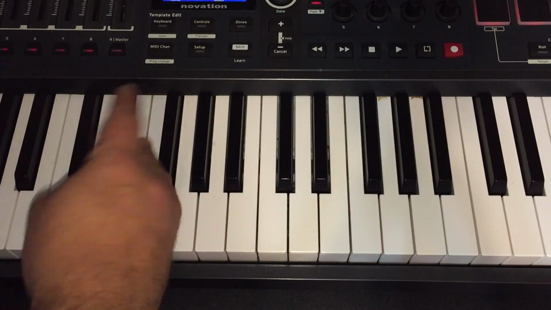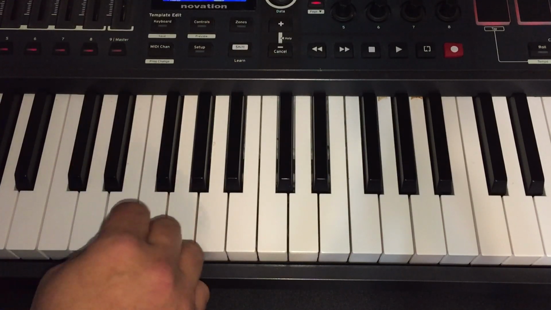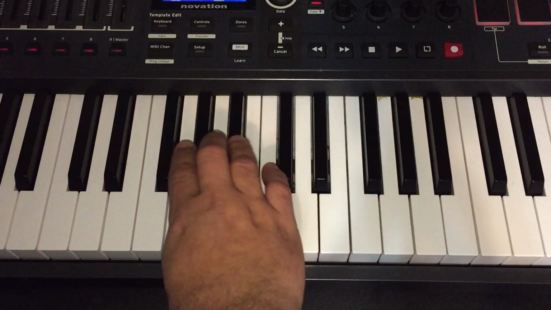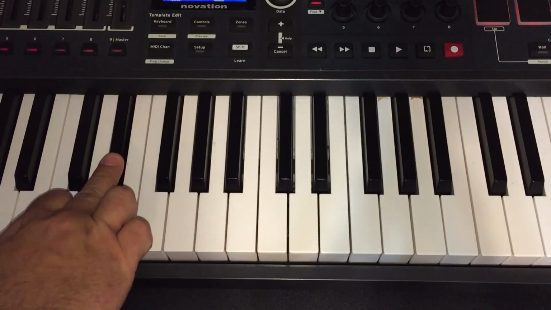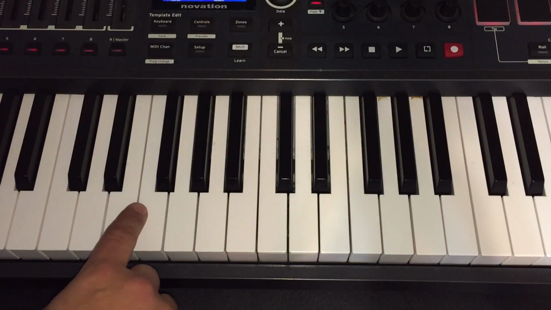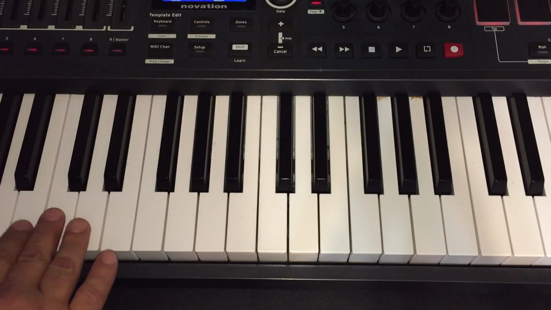If we moved up to 3, this would be D sharp Phrygian. So that's just how you can relate these back to the tonic note of a major scale.